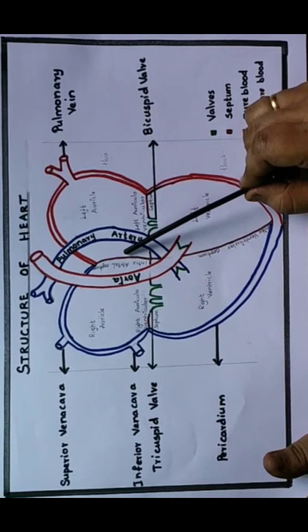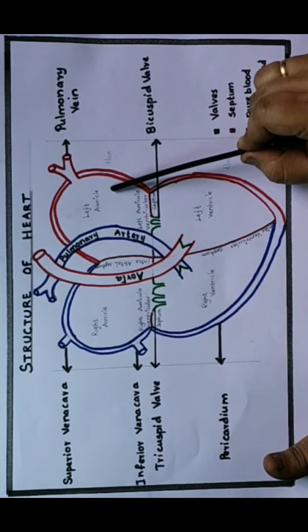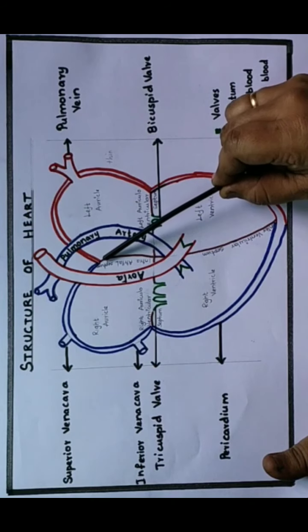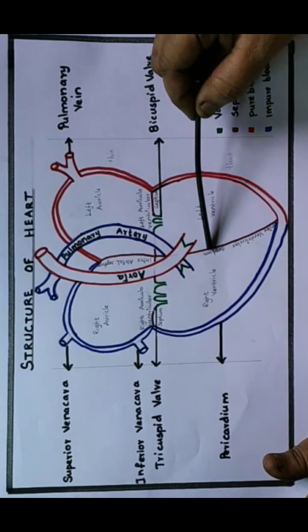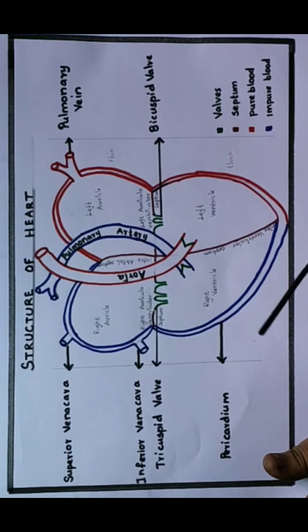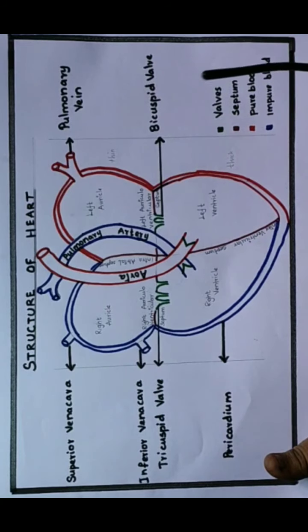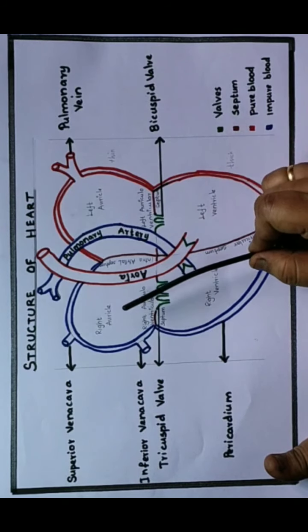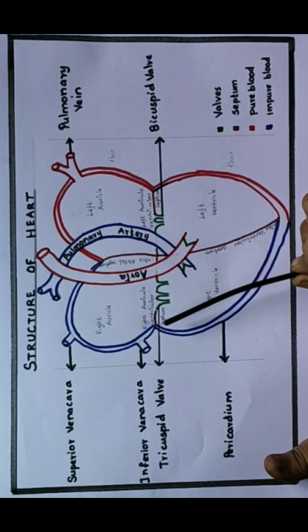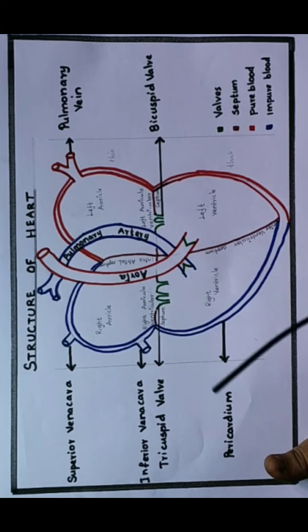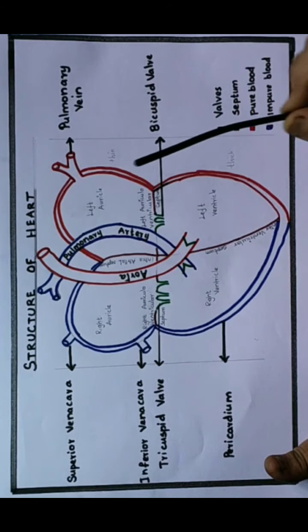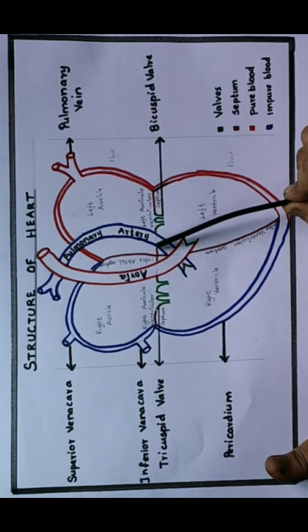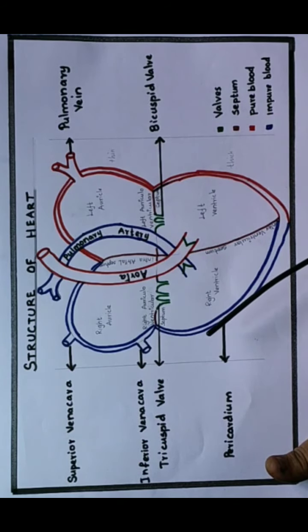The septum between the right auricle and left auricle is interauricular septum. The septum between the right ventricle and left ventricle is interventricular septum. And the septum is division, already I told you. The septum between the right auricle and right ventricle is right auriculoventricular septum. Septum between the left auricle and left ventricle is left auriculoventricular septum.